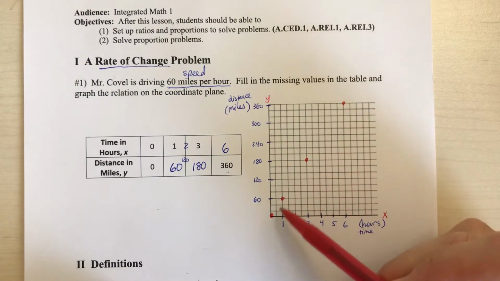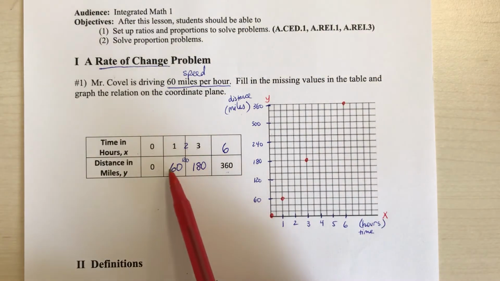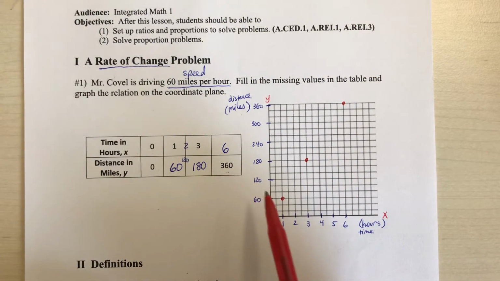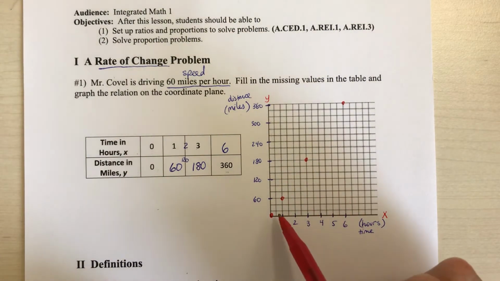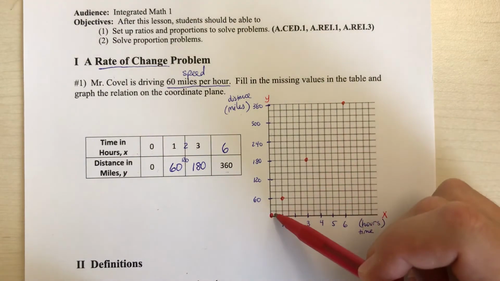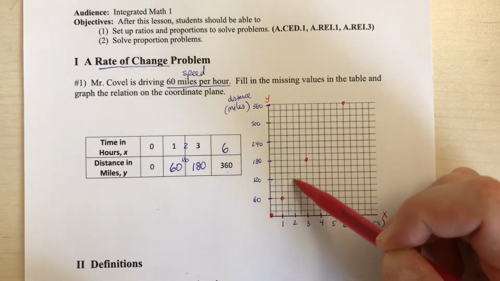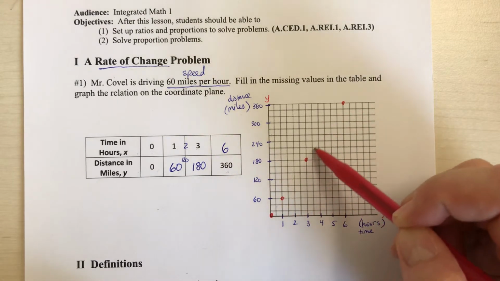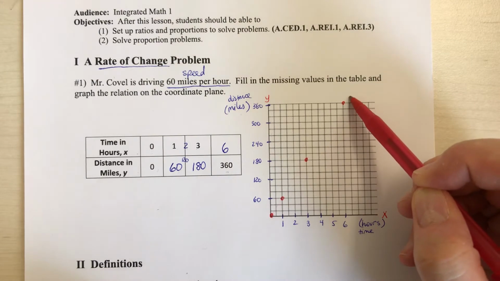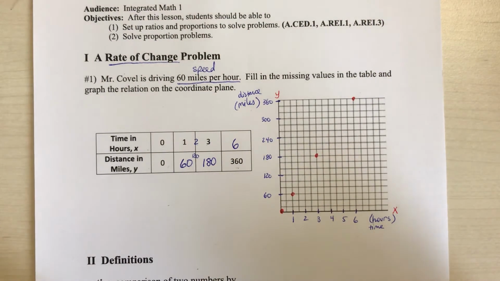I'm not drawing the line here. These are 4 specific values. That's all I'm going to plot, 4 points. But one thing that's kind of interesting is notice that they all seem to be on a line. I could connect these, and by drawing one line, I would be able to connect all 4 points. So that's kind of interesting.